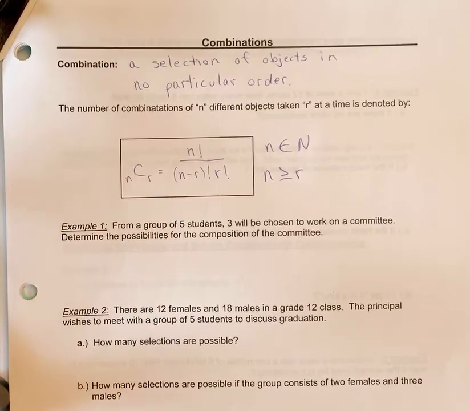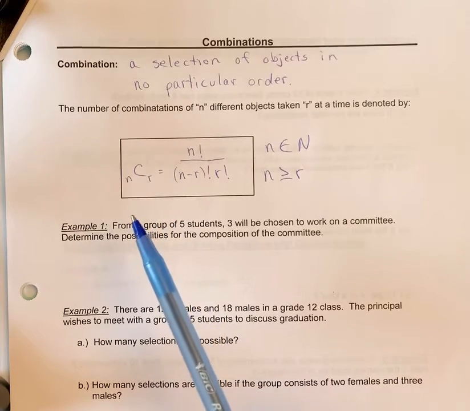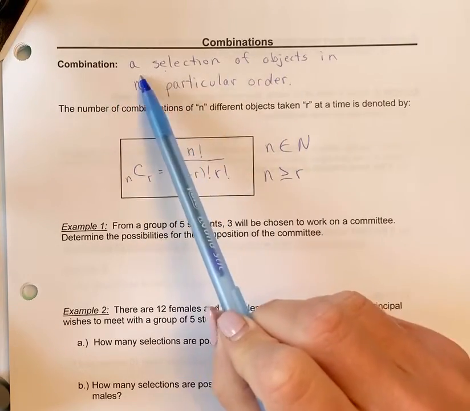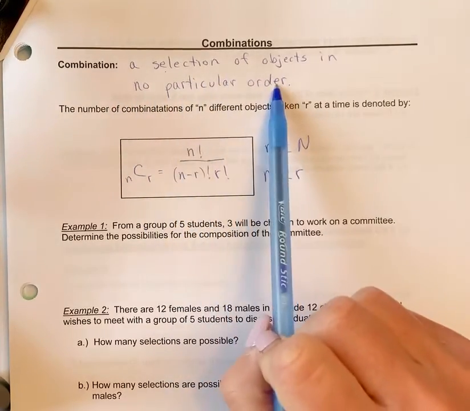Combinations. A combination is similar to a permutation when you're doing your setup, except that there's no order, or order doesn't matter. So it's different than permutations, where we sometimes use the word arrangement. For combinations, we're selecting objects, a selection of objects in no particular order.